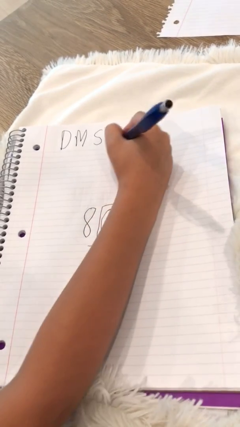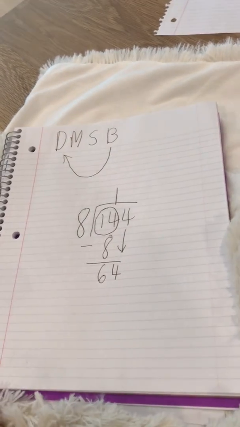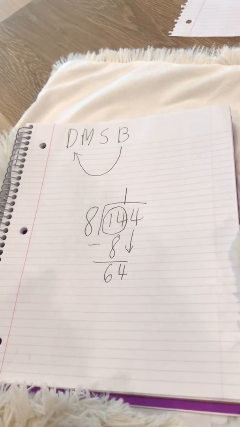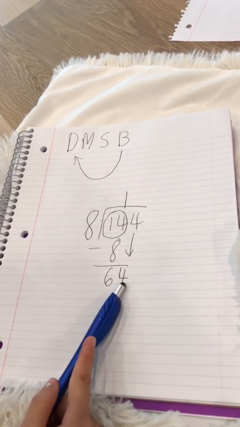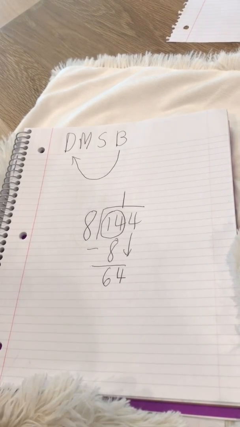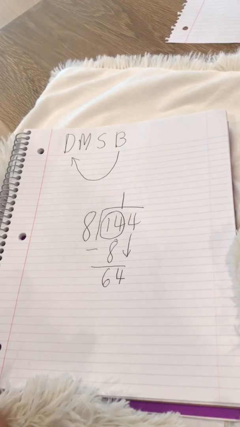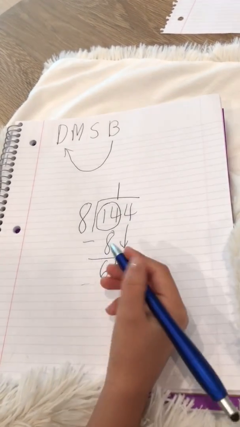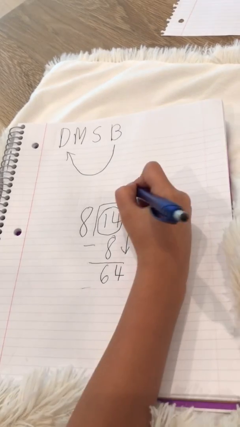So we're going to have to go back to the beginning. So when we're back at the beginning, we need to divide. So 64 divided by 8. I think that is 8, because we know our fast facts. And so now we've got our 8 up here.